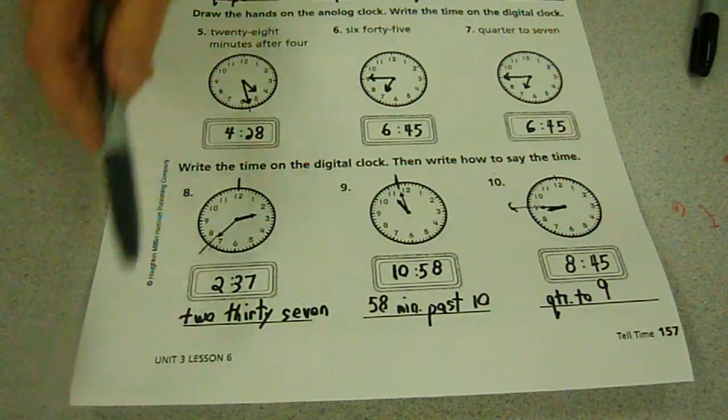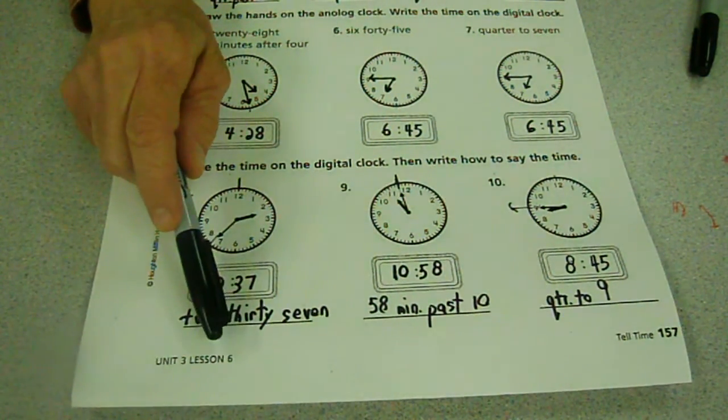And that's the end of tonight's lesson, Unit 3, Lesson 6, Telling Time.